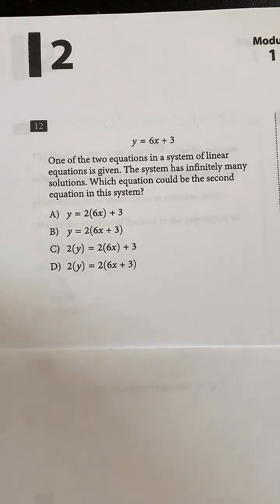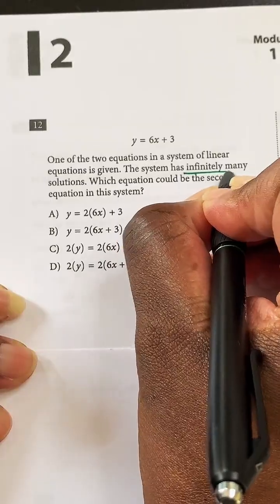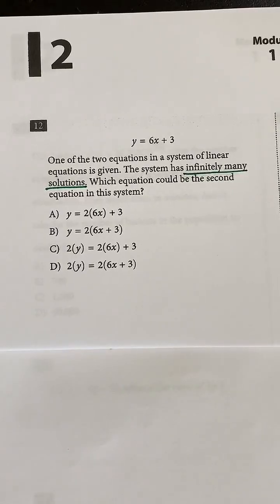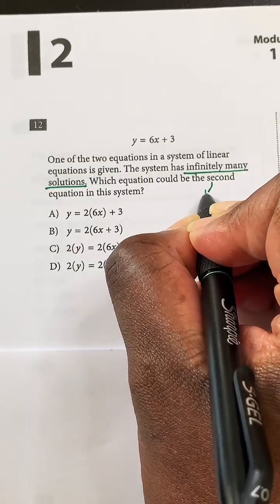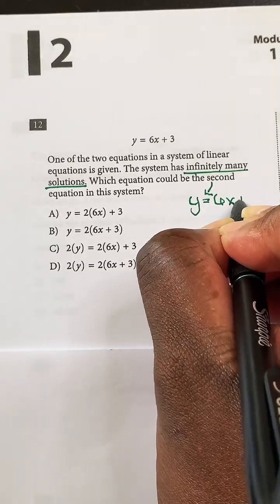Here we go. So first, we need to know, what does it mean to have infinitely many solutions? That is the kicker. Okay, that's definitely the kicker. So infinitely many solutions. That means your two lines are going to be exactly the same. So that means the other equation that we're looking for, the second equation, needs to equal y equals 6x plus 3.